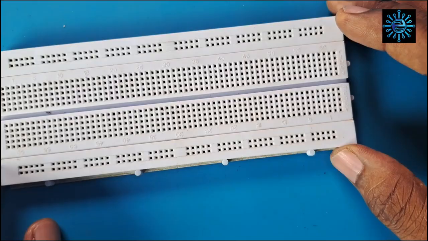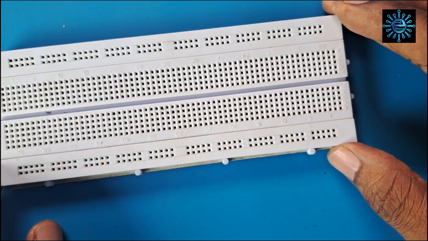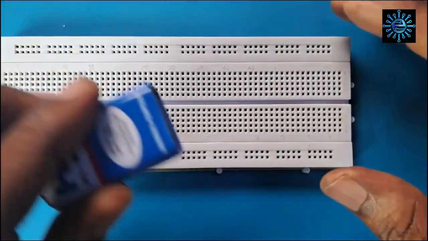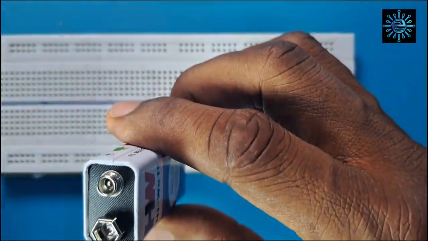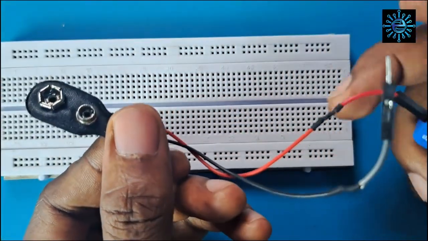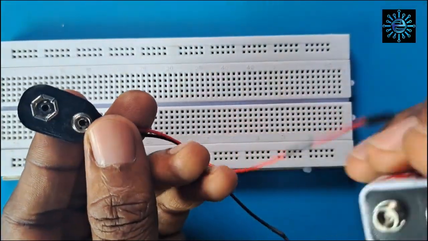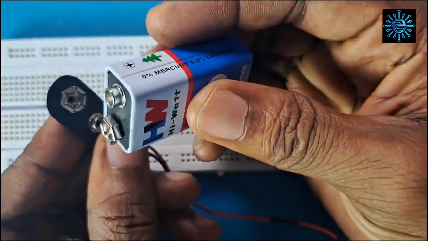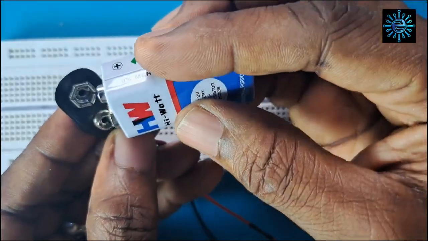To make the circuit, I will first connect the battery to the breadboard using a battery cap. So here is my battery. I will connect it to the breadboard using this. This is called the battery cap. It helps us to connect the battery to a breadboard. So I'll connect the battery to the battery cap.